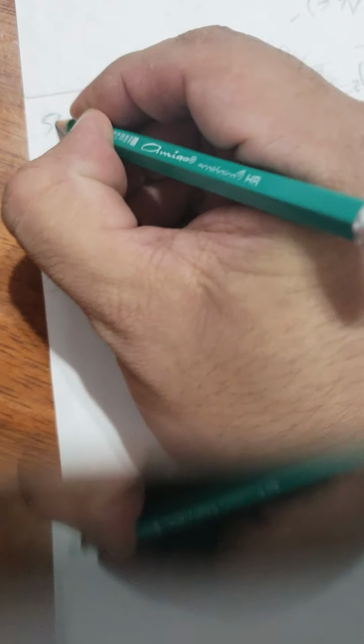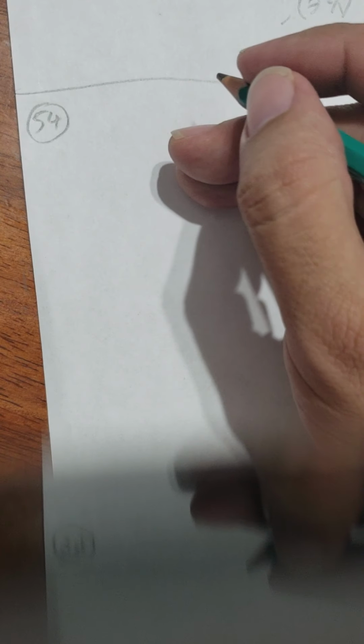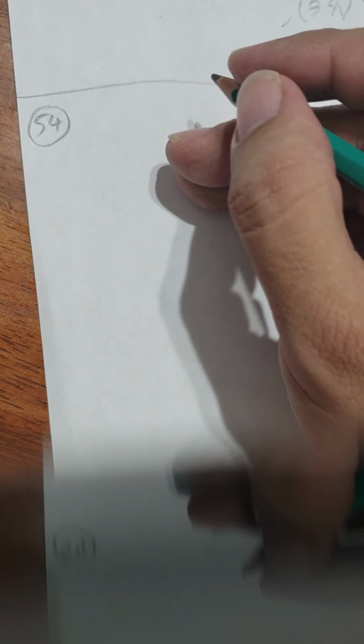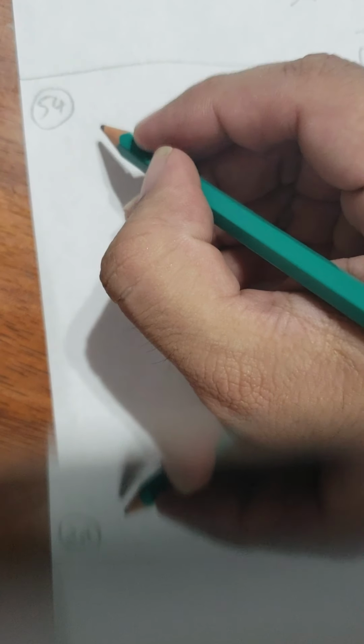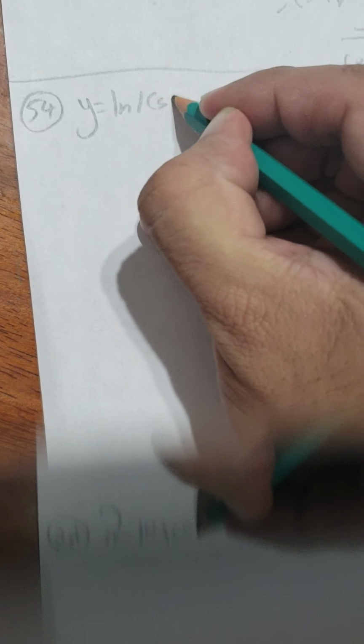Now I will solve exercise 54. In all of those, the idea is basically the same. Use one of the properties you already know, using the property of the trigonometric function and derivative. Now 54 is the natural logarithm of cosecant of x.